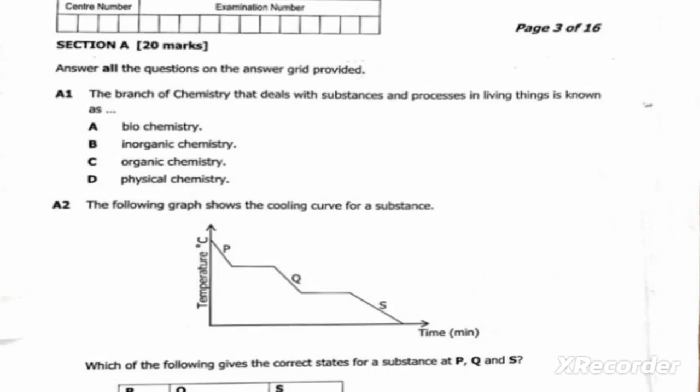Answer all the questions on the answer guide provided. So as you'll be writing your exams, you'll be provided with the answer guide.